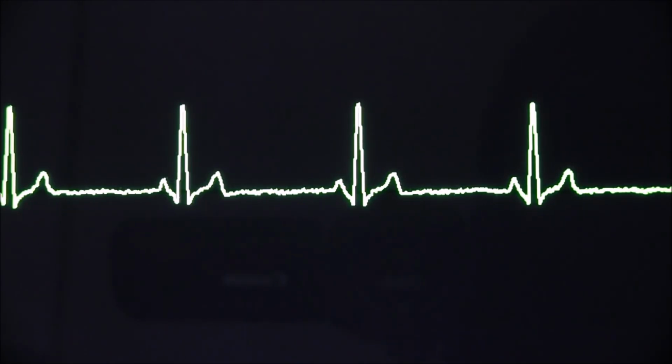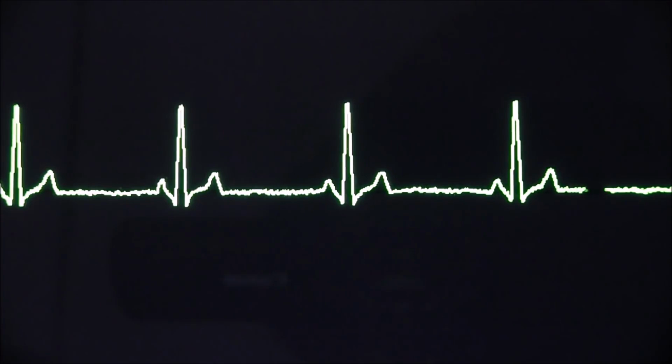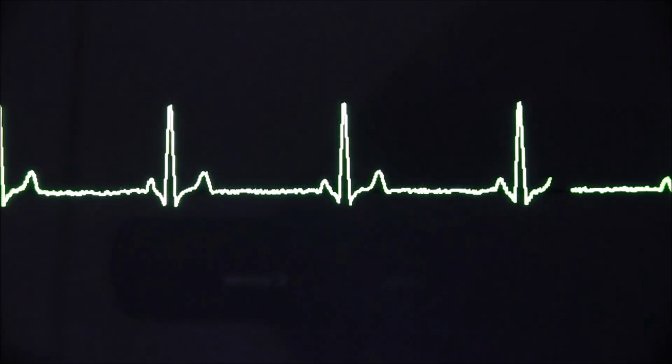And sometimes we can treat this symptomatically by giving atropine, which is an anticholinergic, so it's a parasympathetic blocker, and will block the activity of the parasympathetic nervous system, because it's the parasympathetic nervous system that slows the heart rate down, and it's the sympathetic nervous system that speeds the heart rate up.